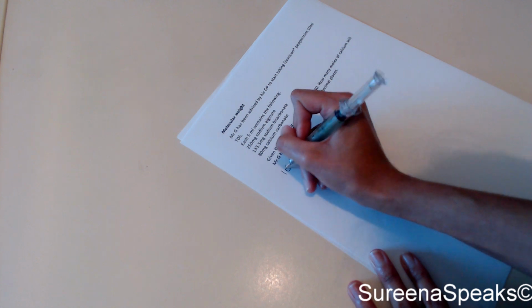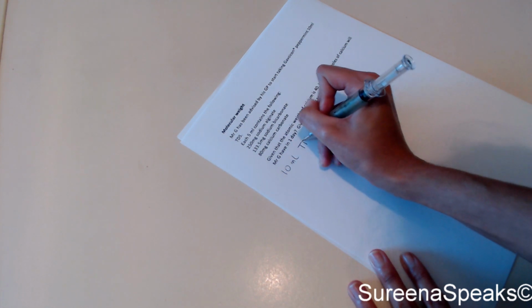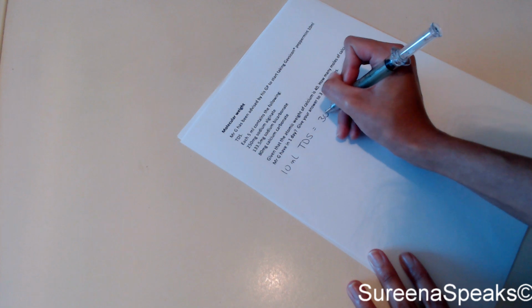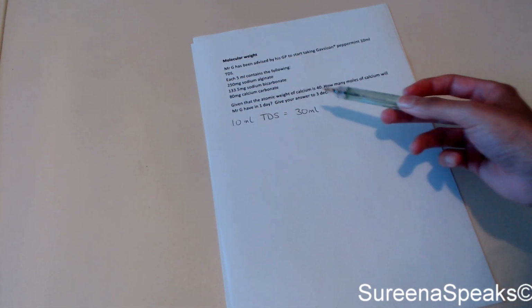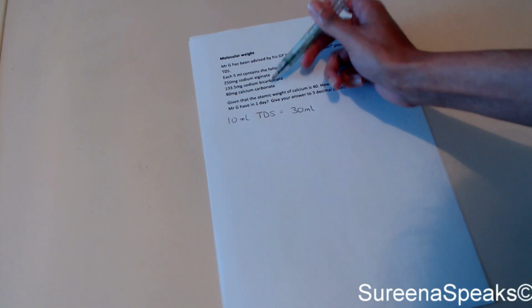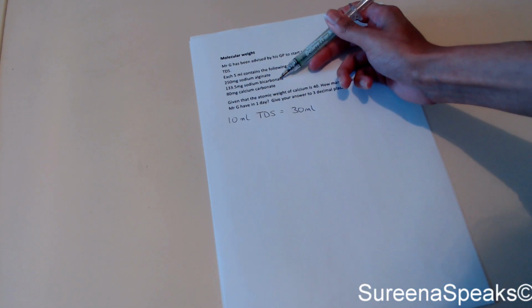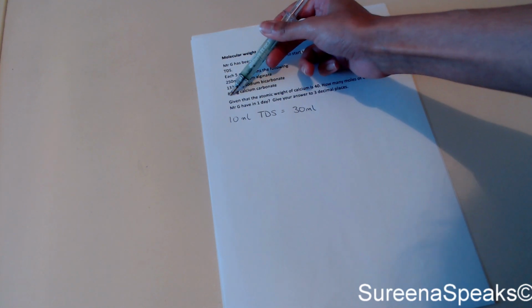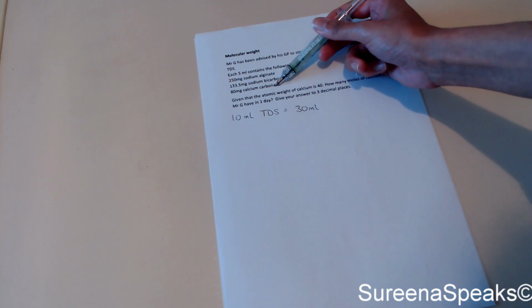So first and foremost, we want to work out how much he's having per day. So we know he's having 10 ml TDS, 3 times a day. So if he's having 10 ml 3 times a day, that means in 1 day he's having 30 ml. And the question is just asking us about the moles of calcium. So actually, this bit about sodium alginate and sodium bicarbonate, we don't need to worry about these two bits. We're only really focused on this bit, our 80 milligrams of calcium carbonate.